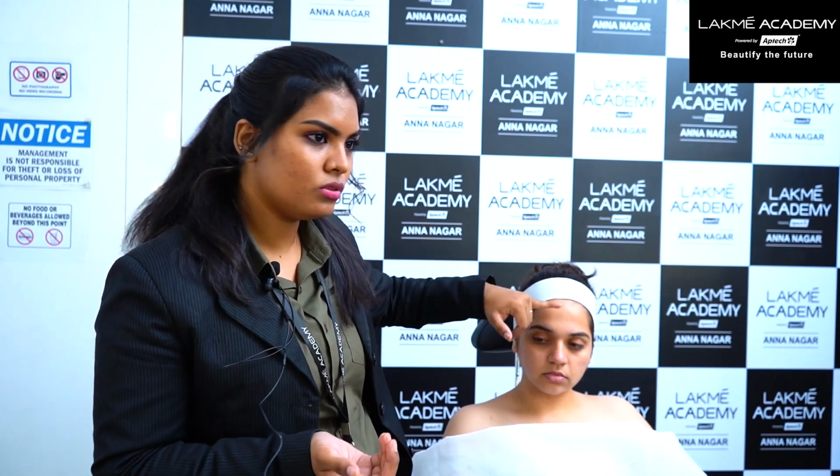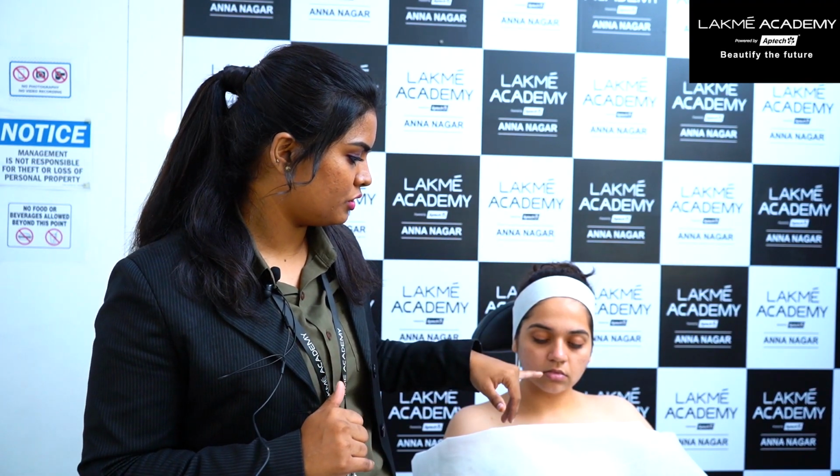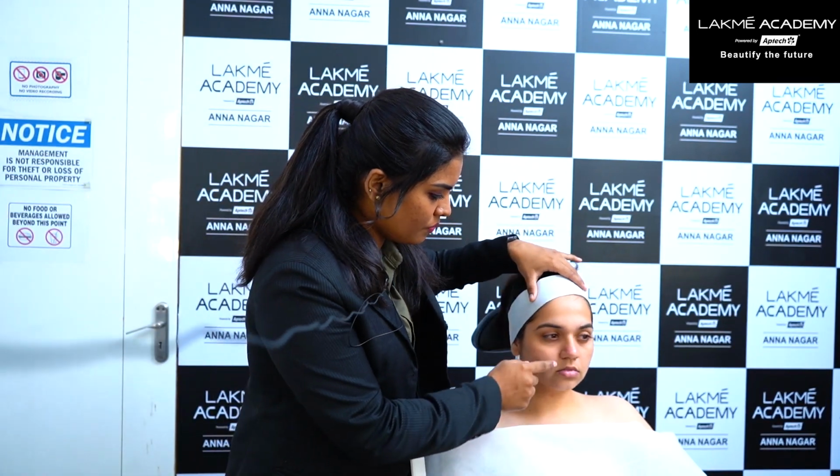Maybe we have to work around the eyes, not close to the eyes. So next is the nose. For the nose, we have different shapes according to face anatomy. For our basic nose, we will start at the sides. If they want it well defined, then we will start blending it downwards to make it more defined. Lips are the same.